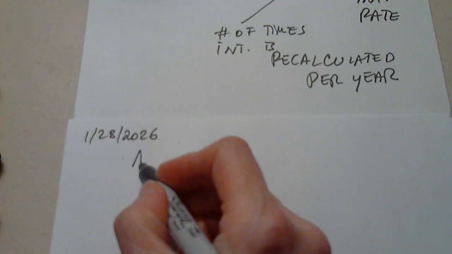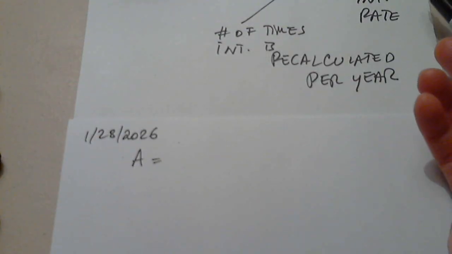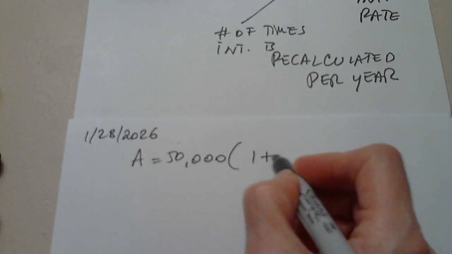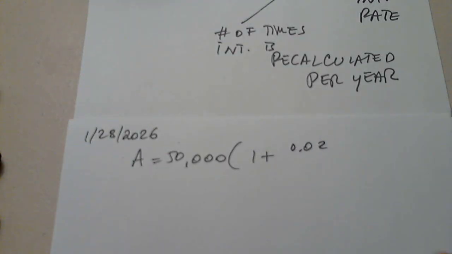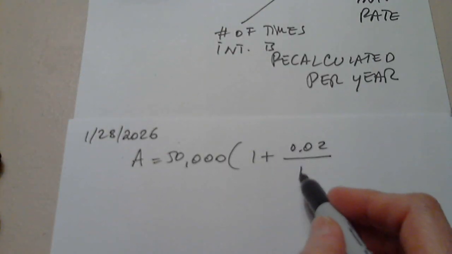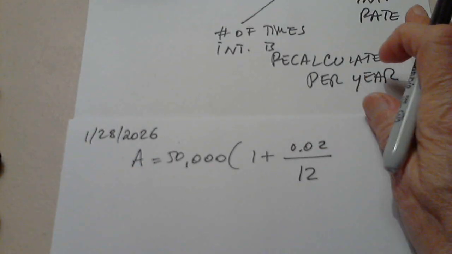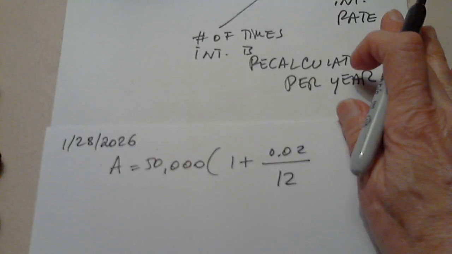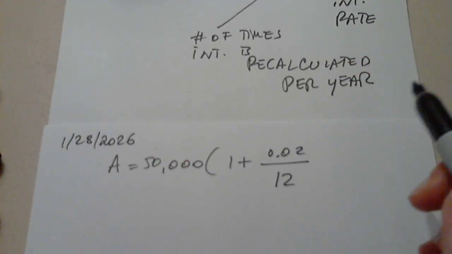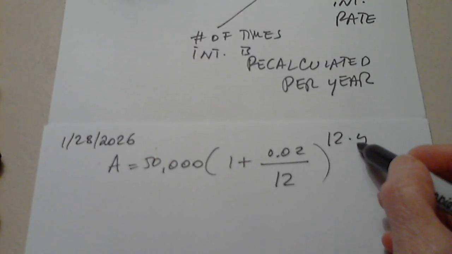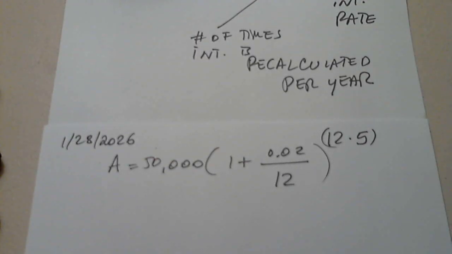So the accumulated value in 5 years of $50,000 will be 1 plus 0.02, because I mentioned 2%, divided by 12, because the bank will recalculate or compound the interest monthly. And then the power is 12 times the number of years that we want to keep the money.